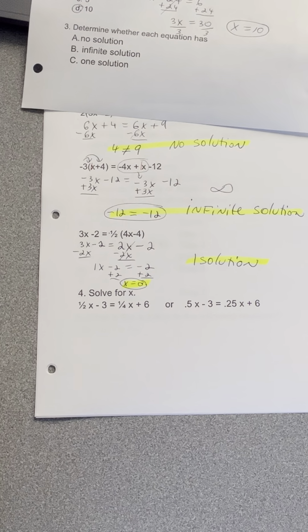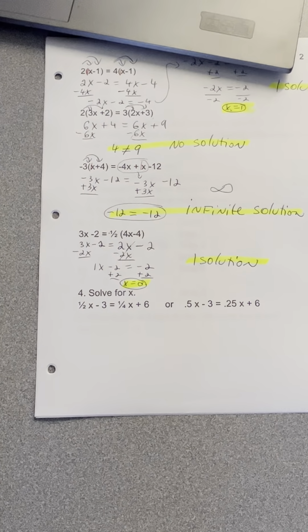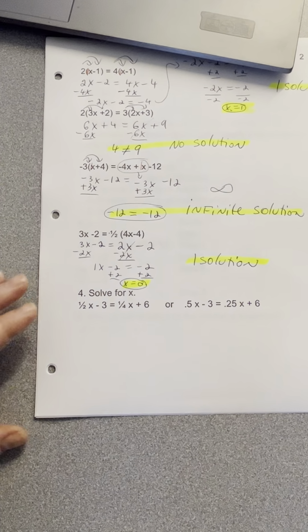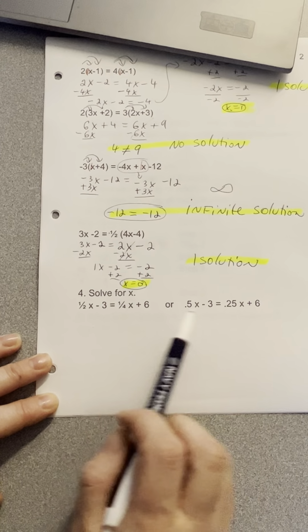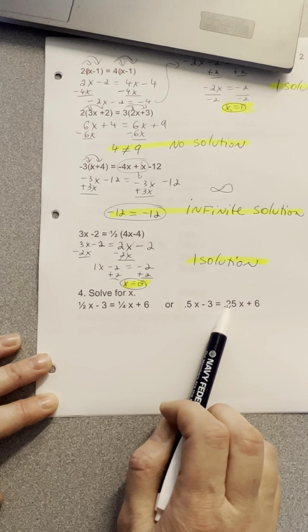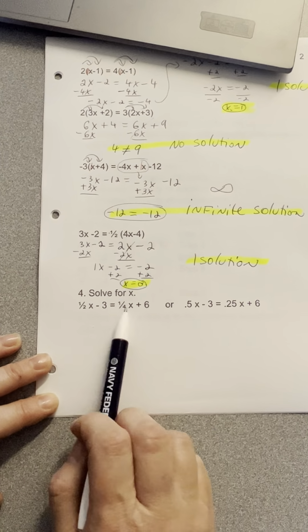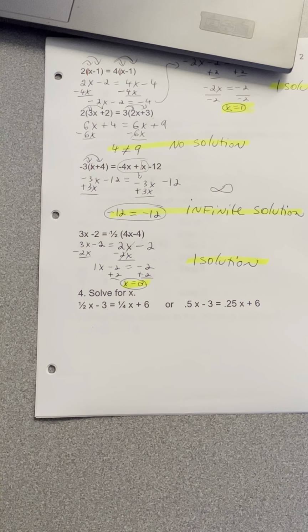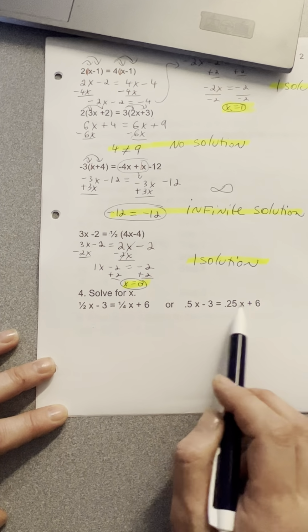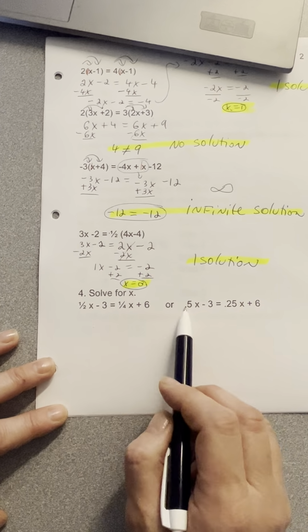All right, number 4. Like I said in the previous problem, you could change it to decimals if you don't like fractions. Let's do the decimal one to show you, they might be easier for you, maybe not. 1 divided by 4 is 0.25, and 1 divided by 2 is 0.5.